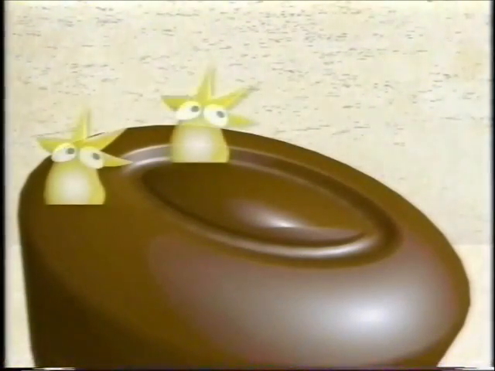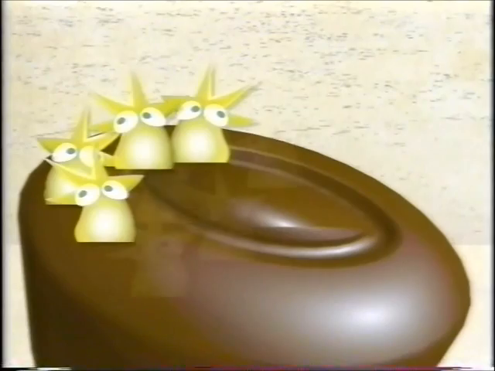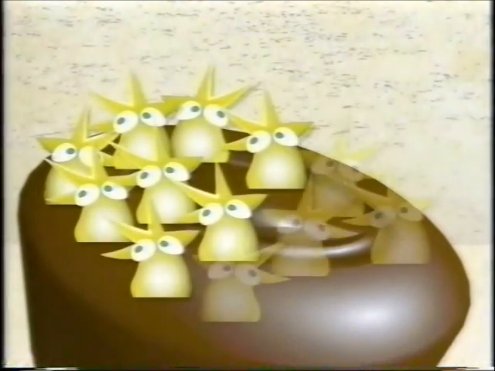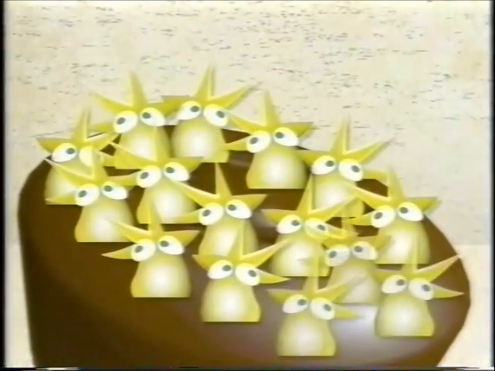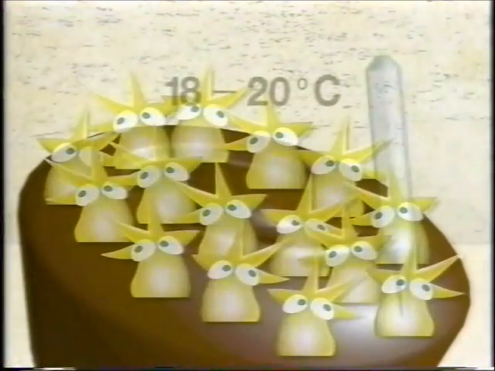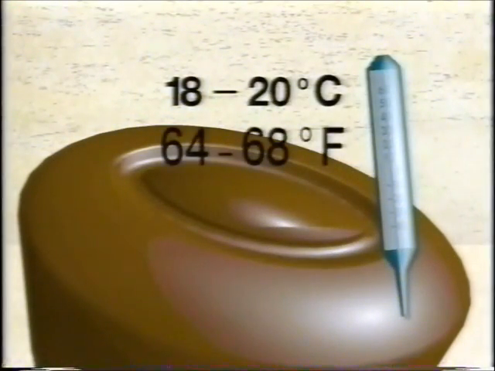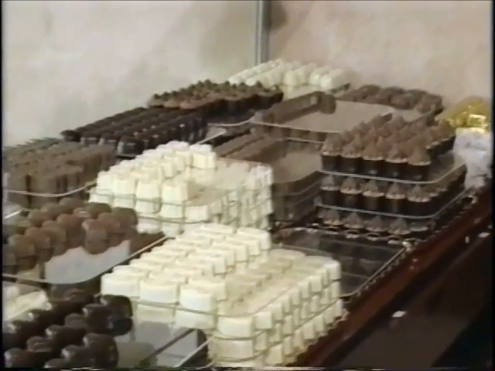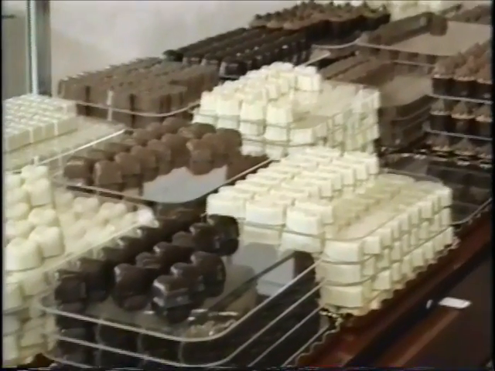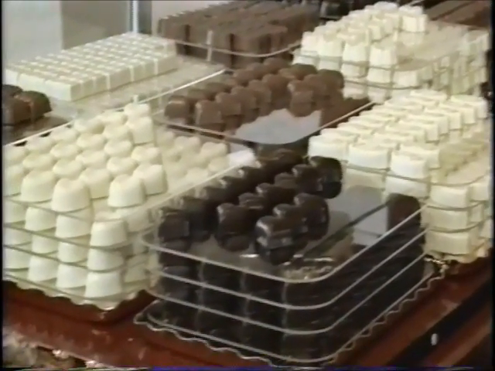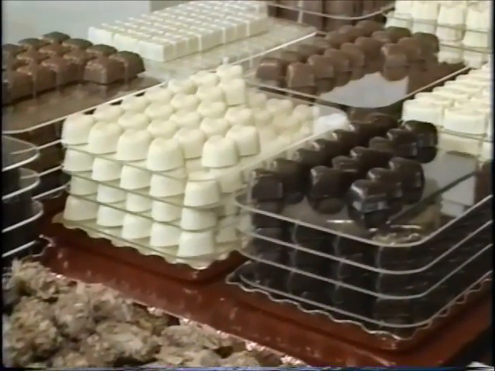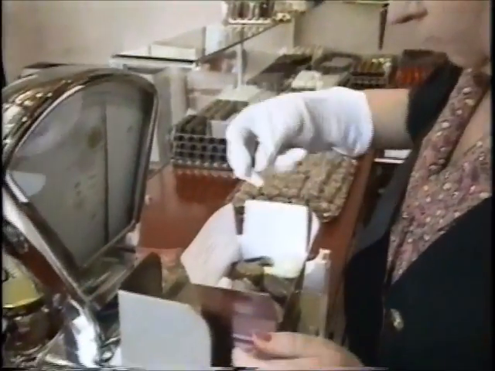Fat bloom is caused by the recrystallization of fats and/or migration of a filling fat to the chocolate layer. Storage at a constant temperature of 18 to 20 degrees Celsius or 64 to 68 degrees Fahrenheit will delay the appearance of fat bloom. So there's a feast of tips for proper tempering, cooling and storage of chocolate. If these rules are correctly followed, you'll find that your customers always come back for more.